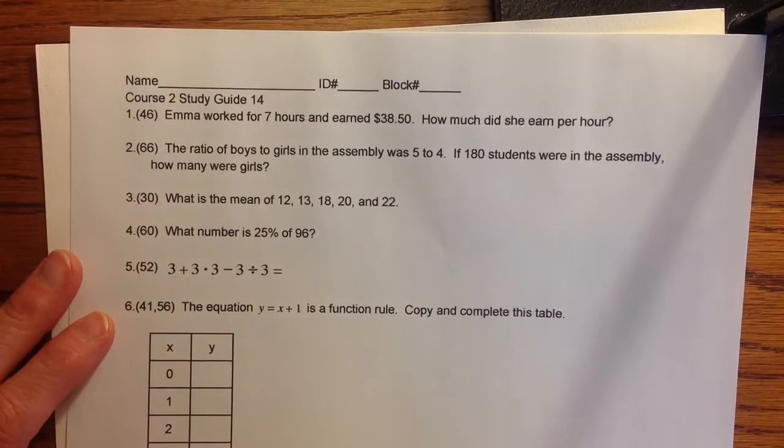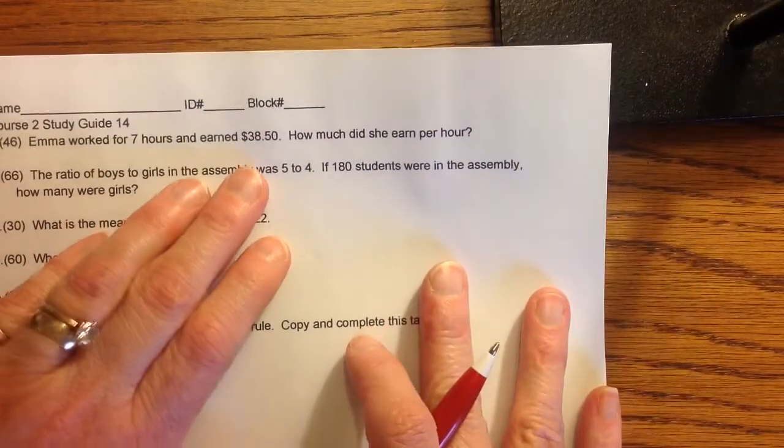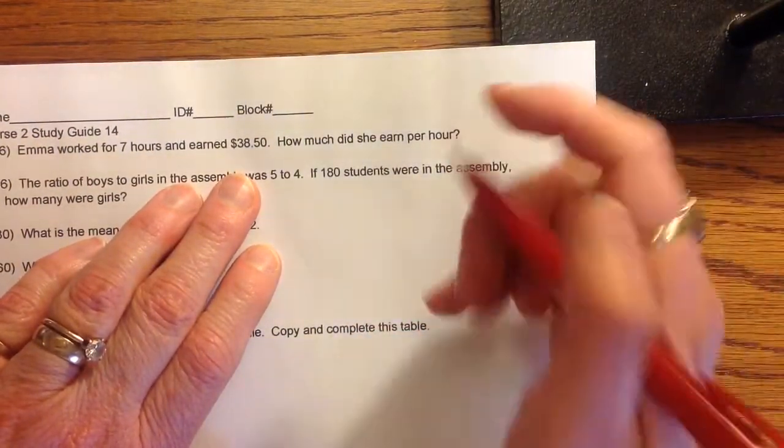Study Guide 14 for Course 2. Emma worked for 7 hours and earned $38.50. How much did she earn per hour?